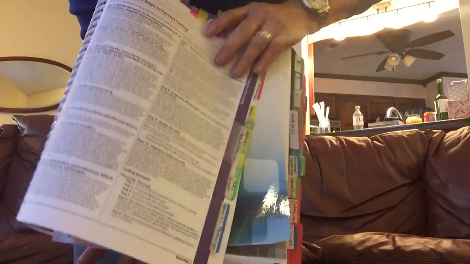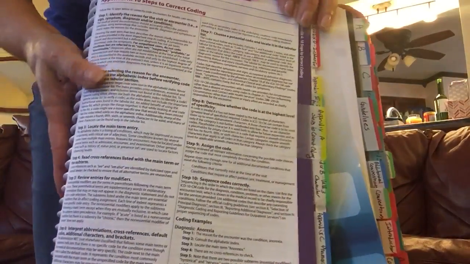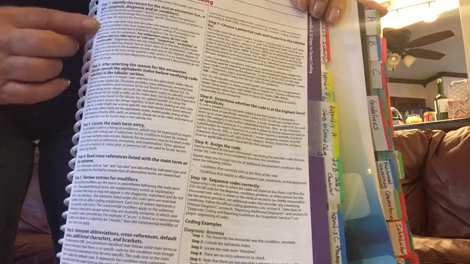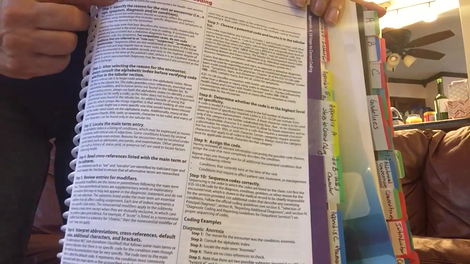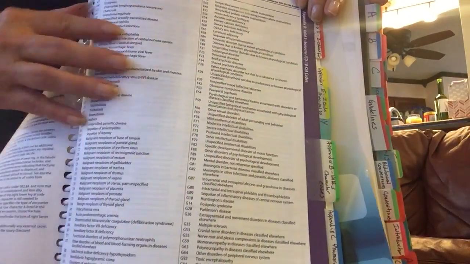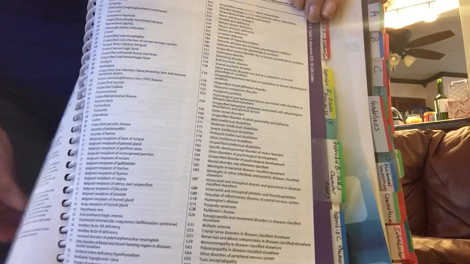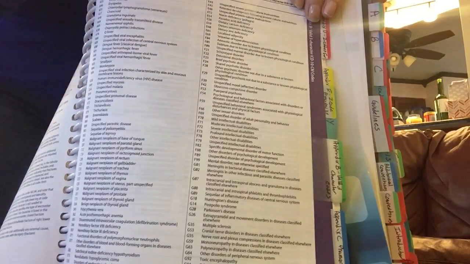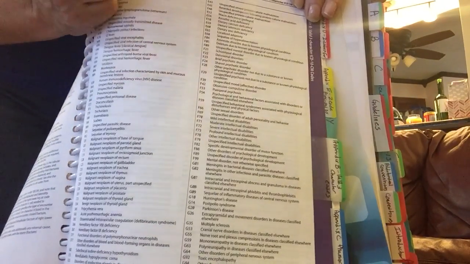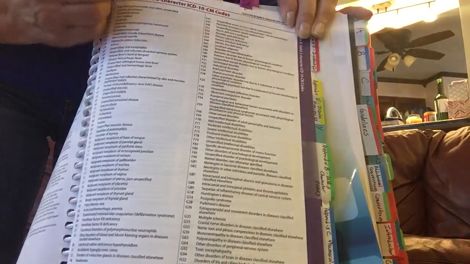All right, my Appendix A is going to show the steps for accurate coding. So this is helpful to look at, so you can make sure that you're doing the steps for your accurate coding. The B are your valid 3-digit codes. So we have that in our character codes. We have that also in our ICD-9 table.